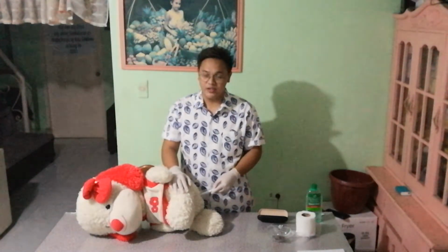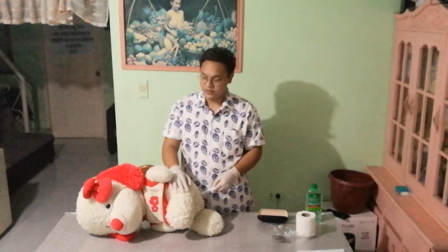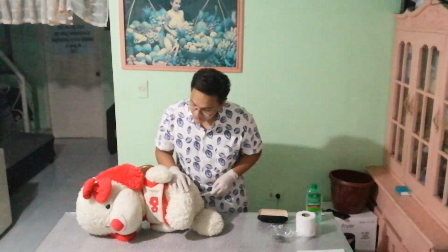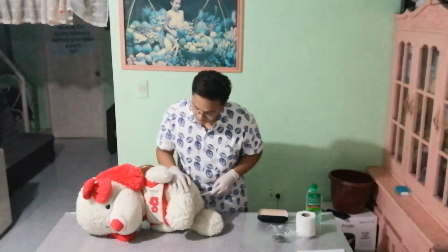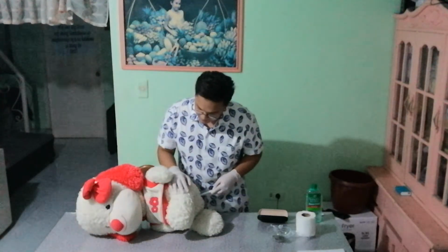So for the seventh step, we need to hold the thermometer until we hear a beep. Assuming that we already heard the beep, we need to remove the thermometer carefully. Ma'am, I am about to withdraw the thermometer.